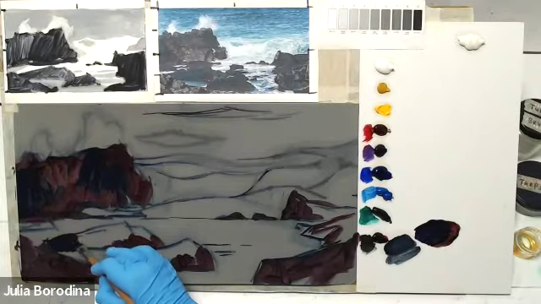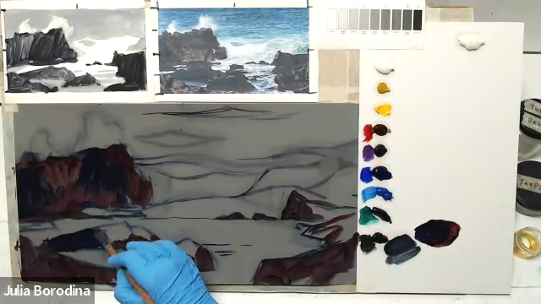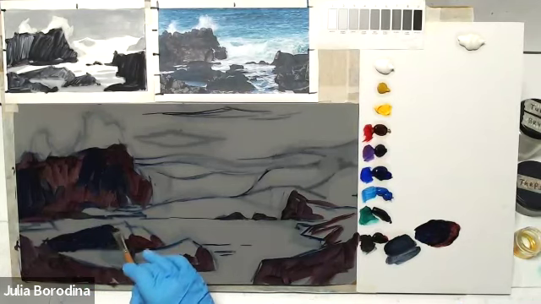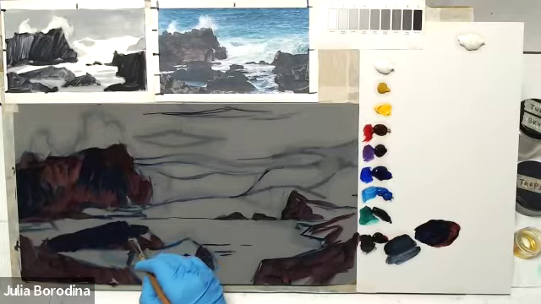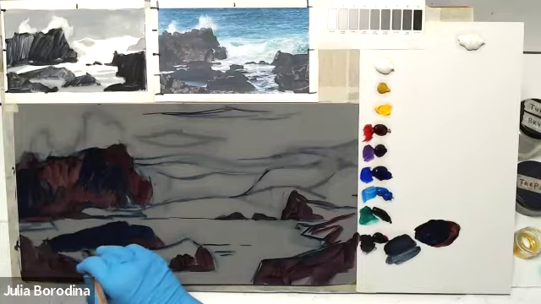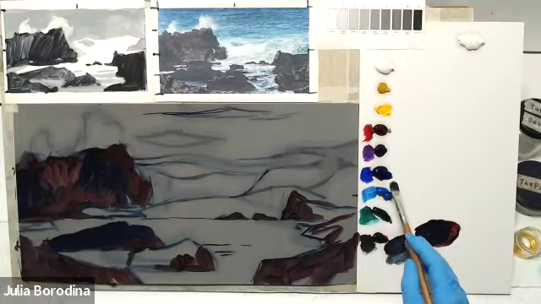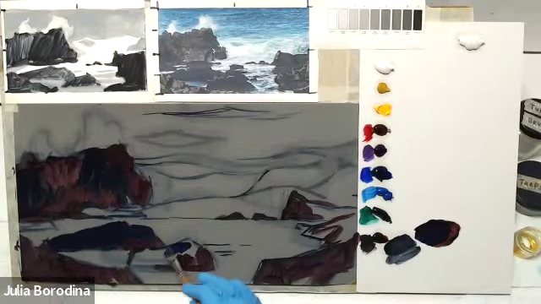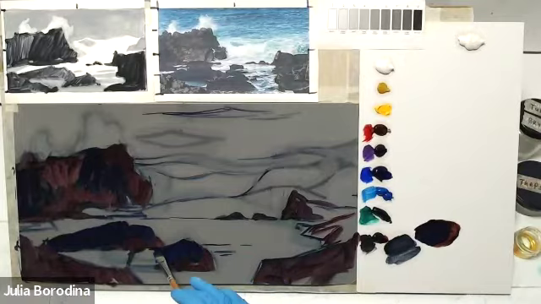So let's put them maybe more on that cooler ultramarine side. And when we come close to the reds, we can gently smudge it as well.